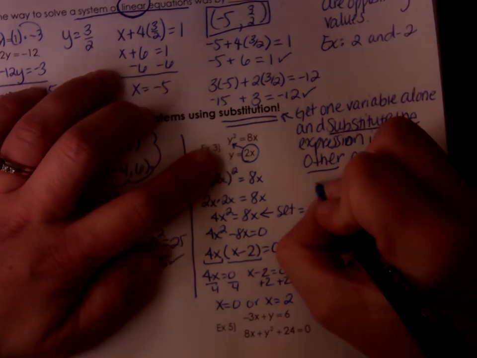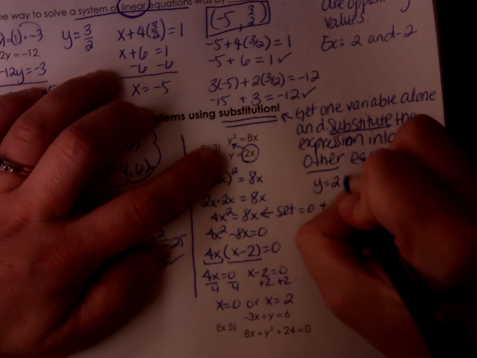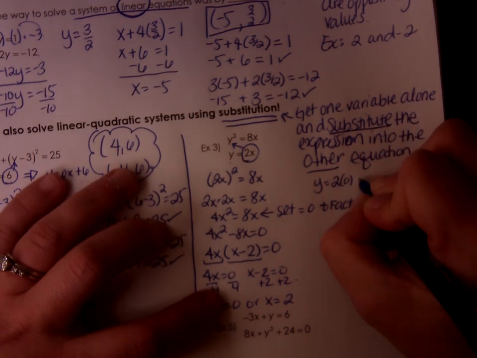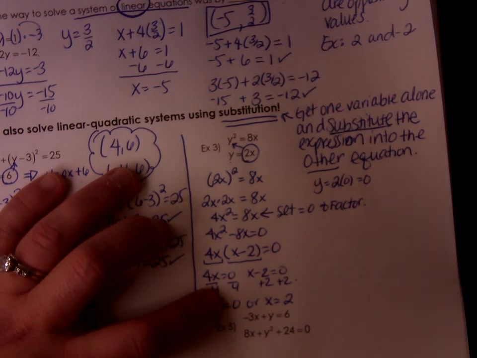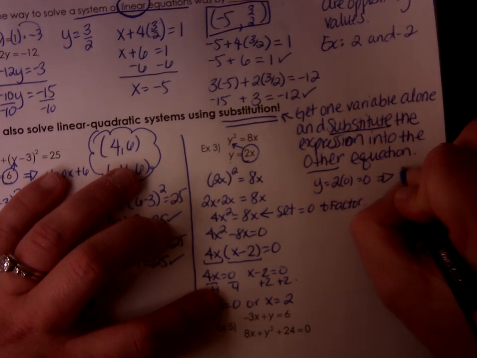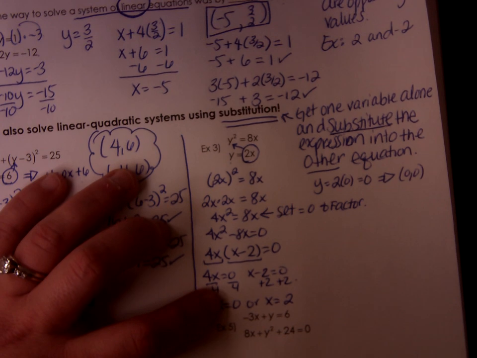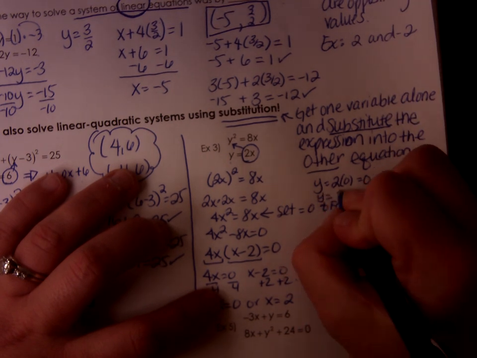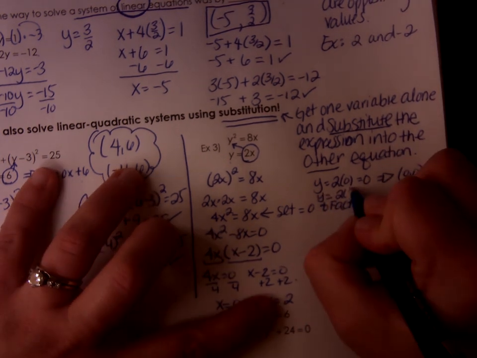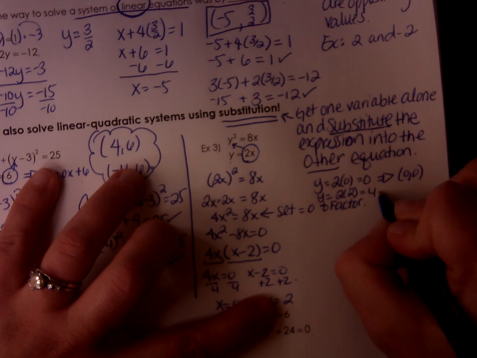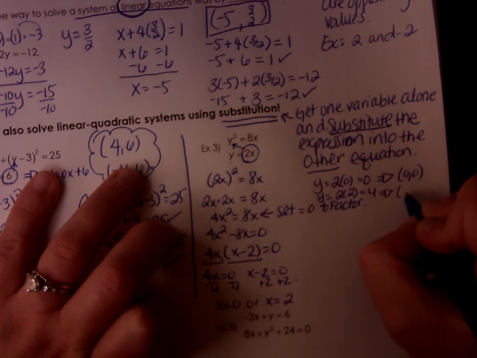So I have y is equal to 2 times, and I'm going to put in 0, and I find that y is equal to 0. So this produces the ordered pair 0, 0. Then I'm going to write y is equal to 2 times, and I'm going to plug 2 in. 2 times 2 is 4. So that produces the ordered pair 2, 4.